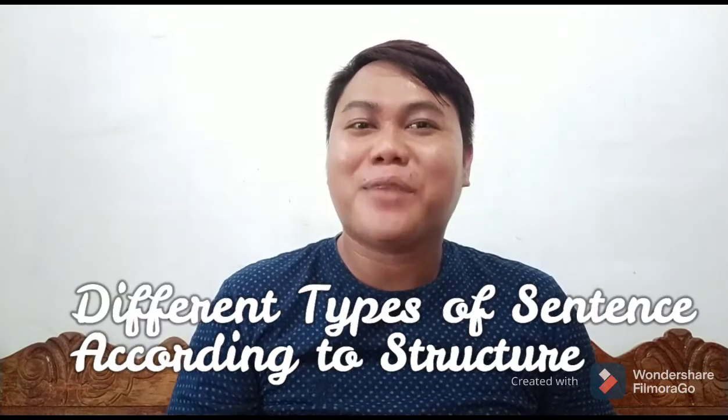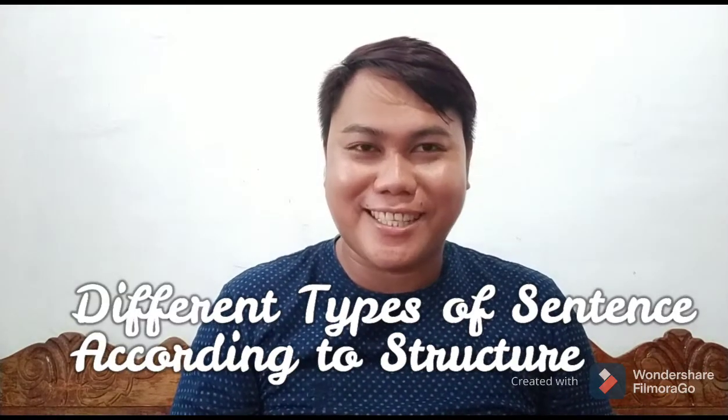Okay, so I believe that you already know the different types of sentence according to their functions. This time, we will be focusing on the different types of sentence according to their structures.